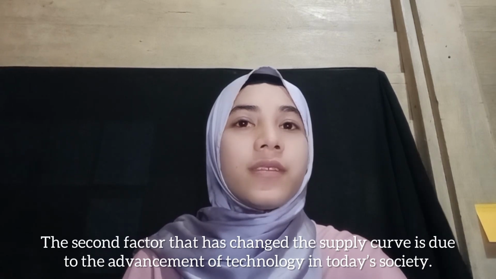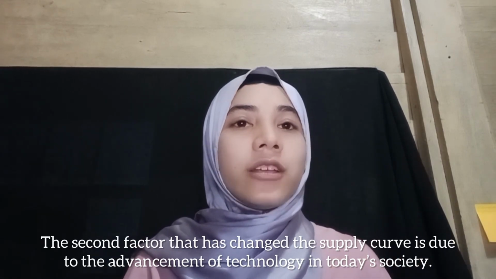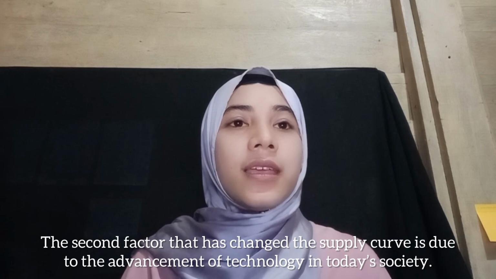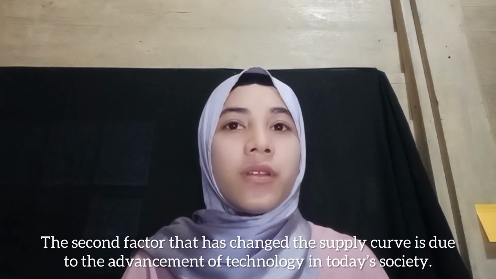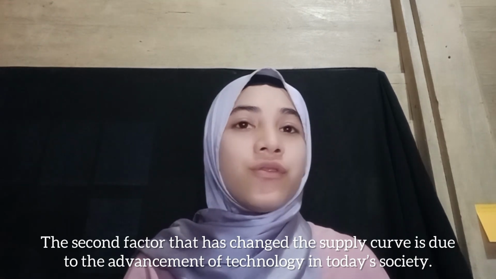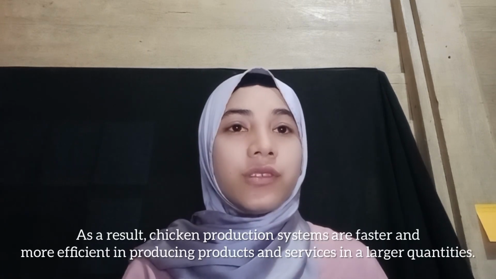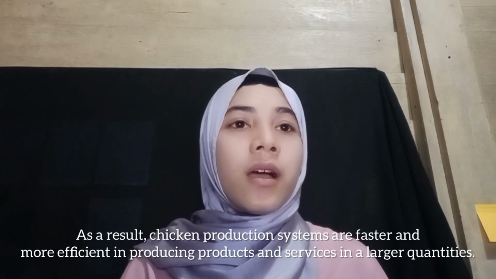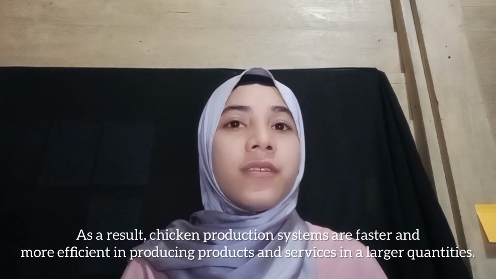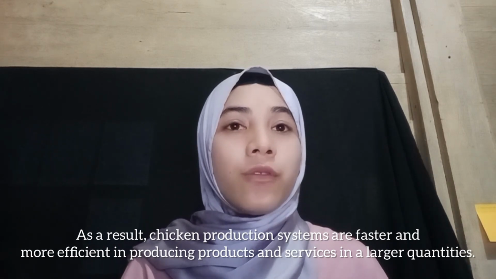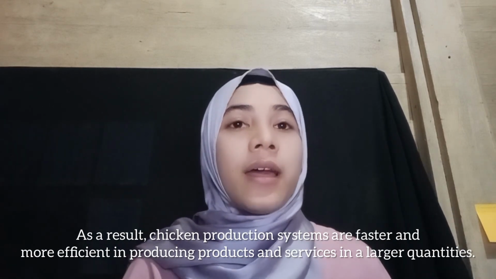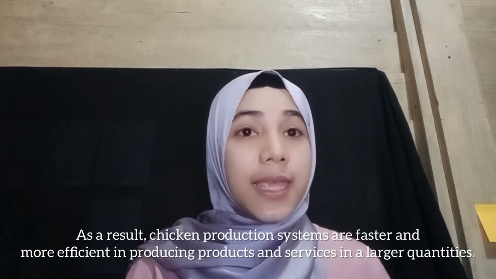And then the second factor that has changed the supply curve is the advancement of technology in society today. As a result, chicken production systems are faster and more efficient in producing the product and the service in the largest quantity.